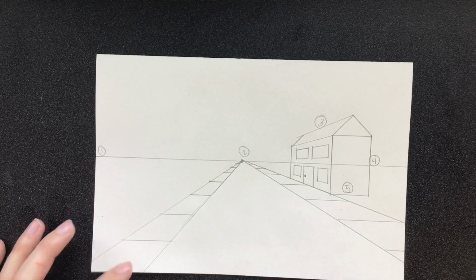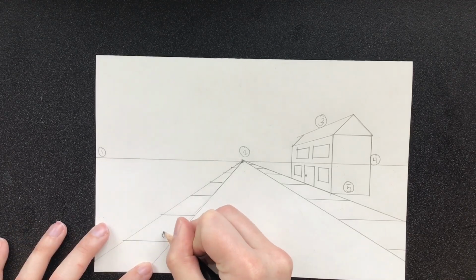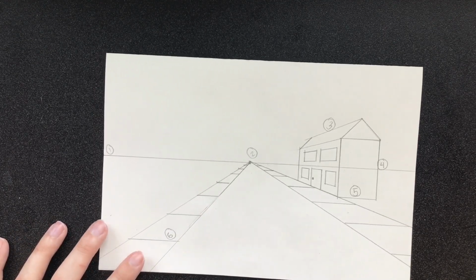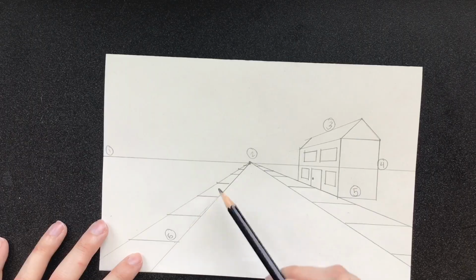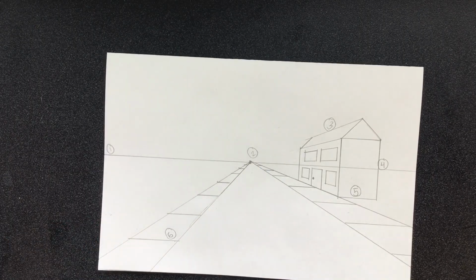So I'm going to add number 6 right there. Because again, these lines here are parallel. They are going the exact same direction.